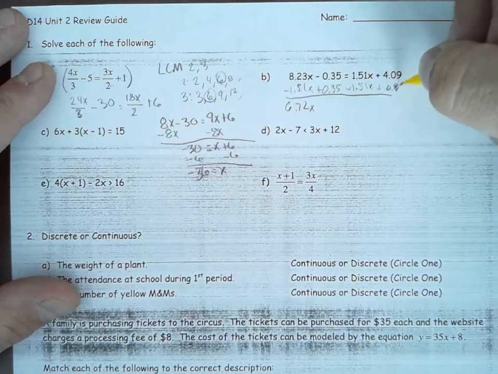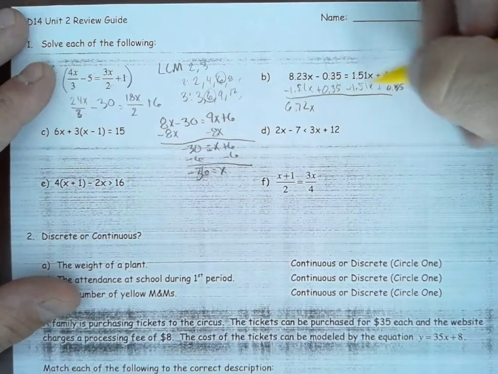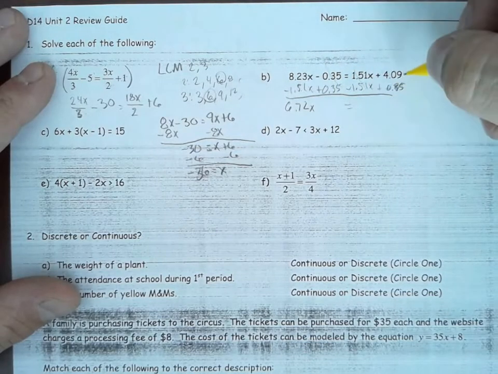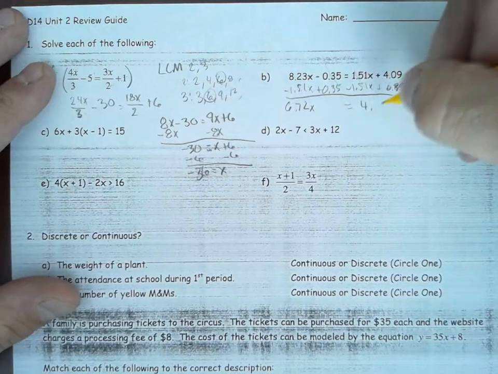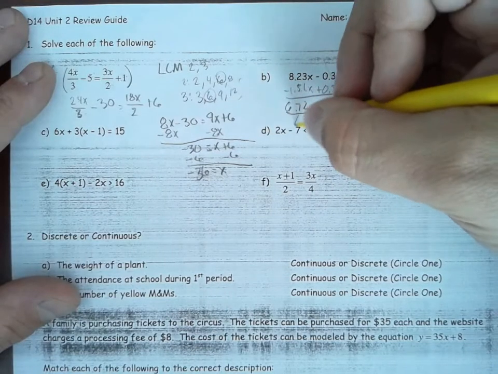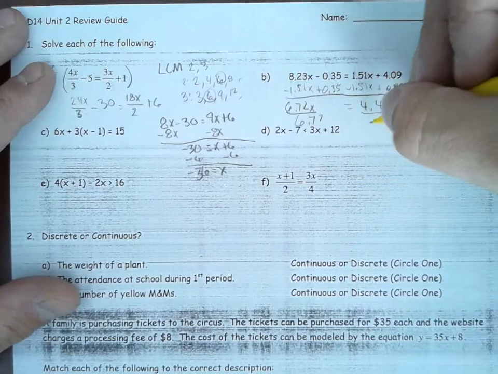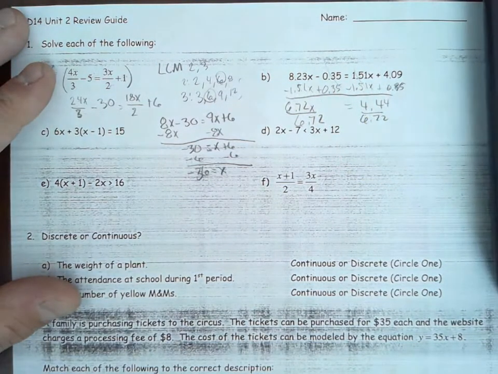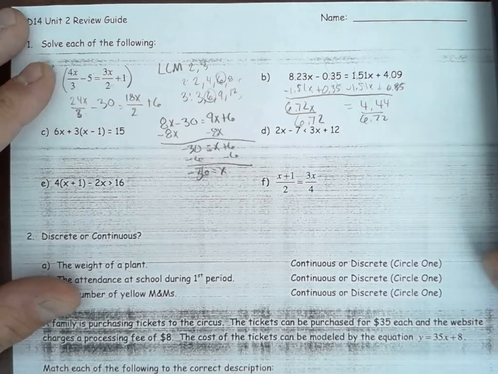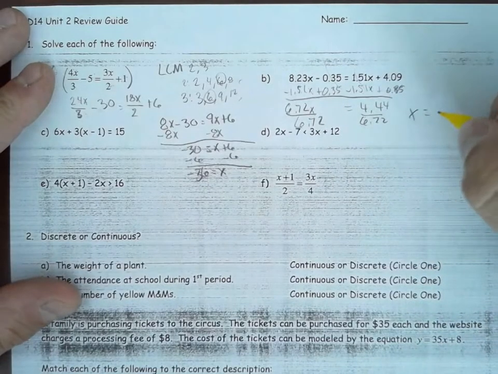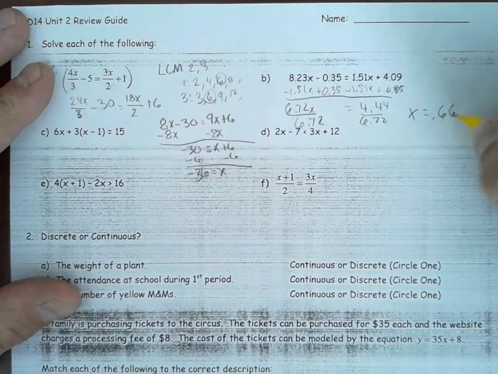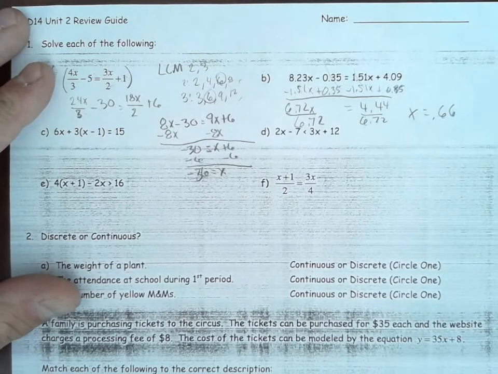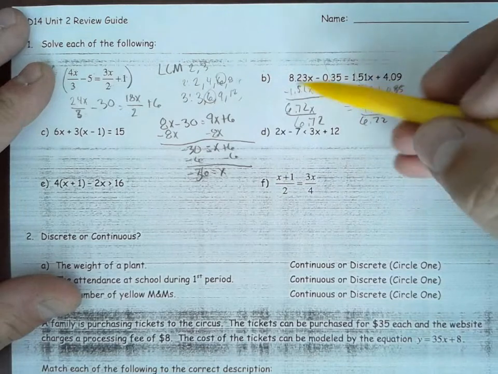Okay, so this would equal 4.44, and you would end up just dividing by 7.2. If you did 4.44, this would be a weird number. You'd get 0.66x equals 0.66. And that's it, just treat them like normal numbers and they'll come out fine.